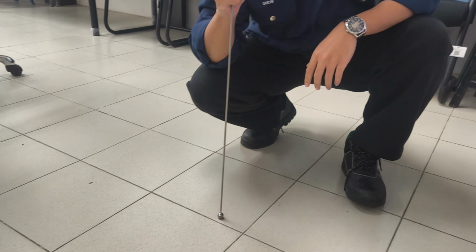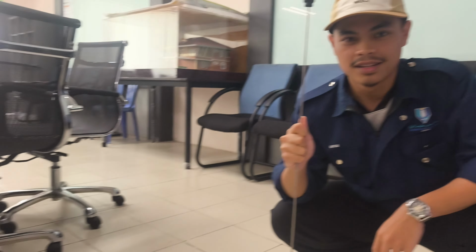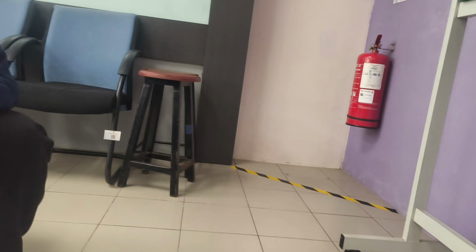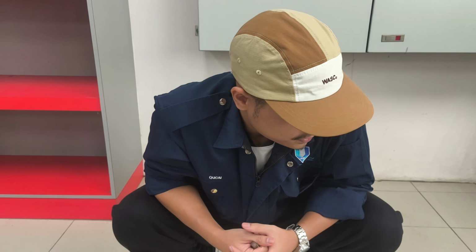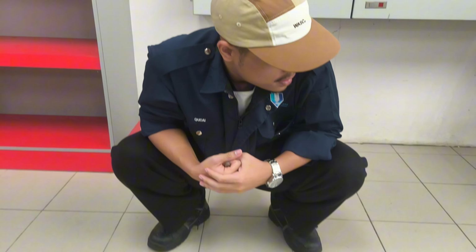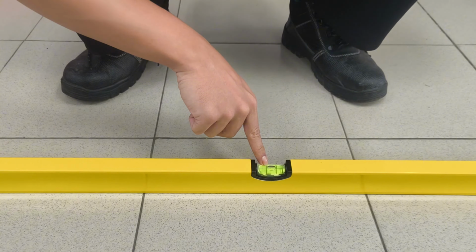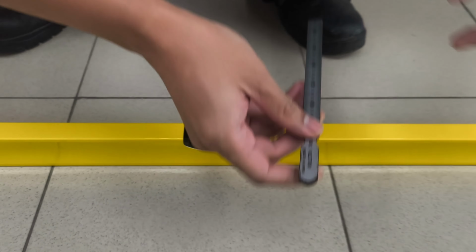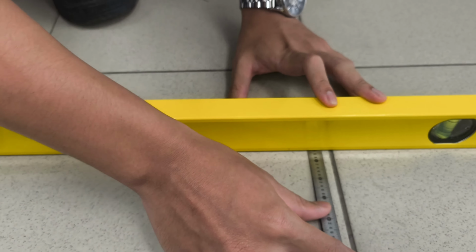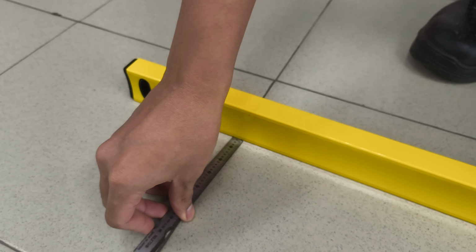As I see, the floor finishing is okay. It is in great condition. After checking every part, the floor alignment is in good condition. It's okay. First, check that the bubble is centered and does not exceed the 1 mm gap.